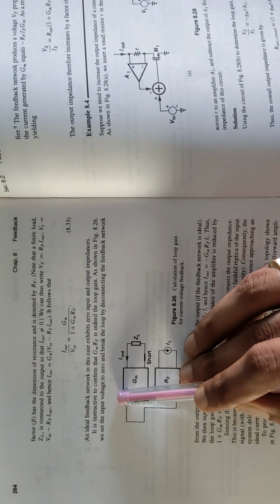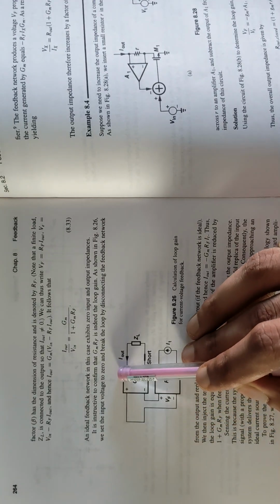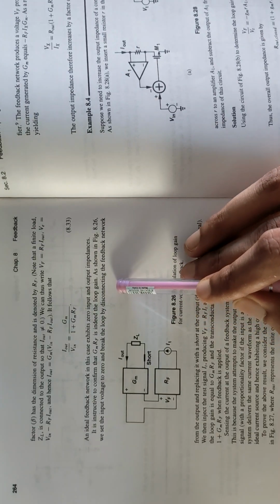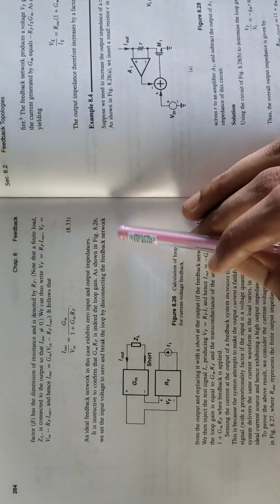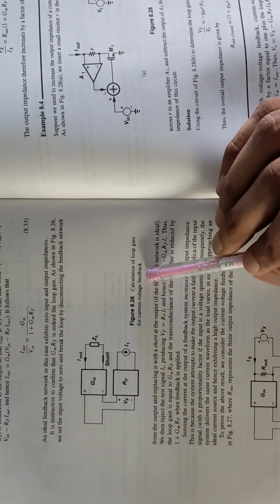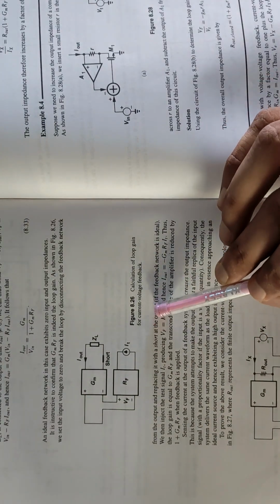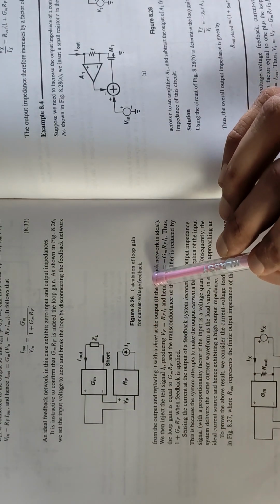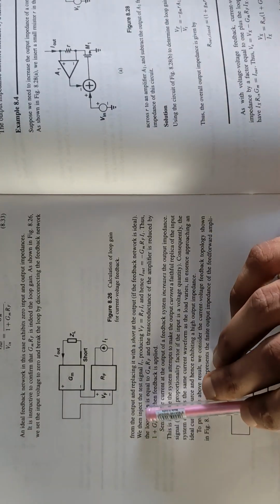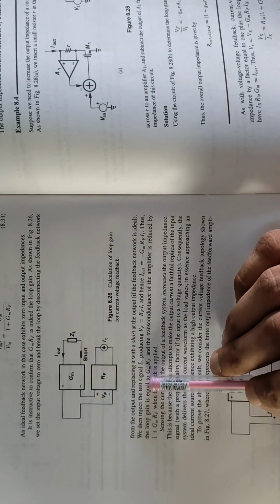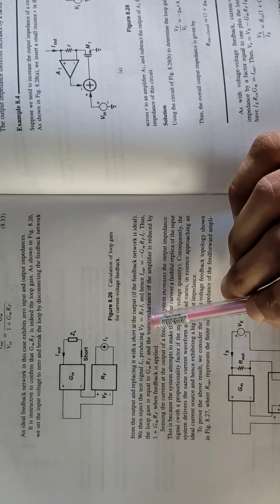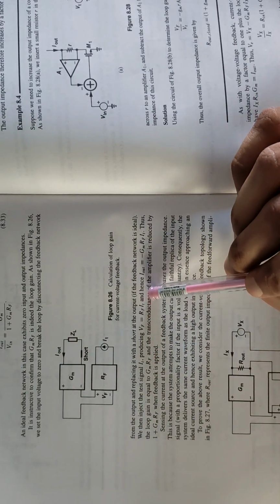We set the input voltage to 0 and break the loop by disconnecting the feedback network from the output and replacing it with a short at the output.